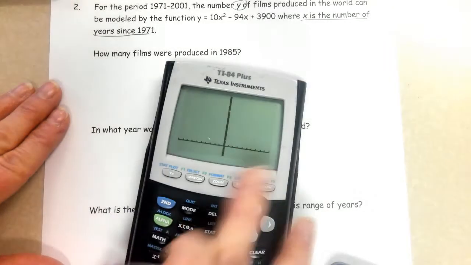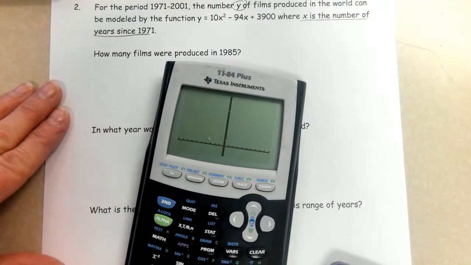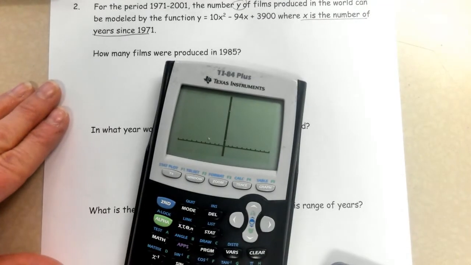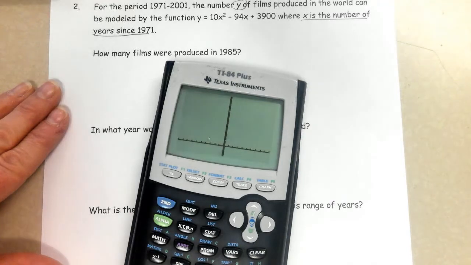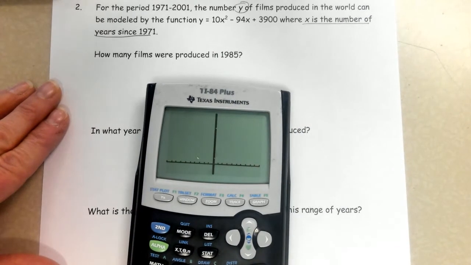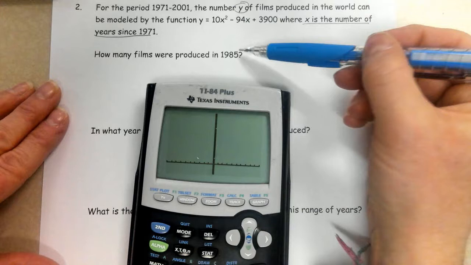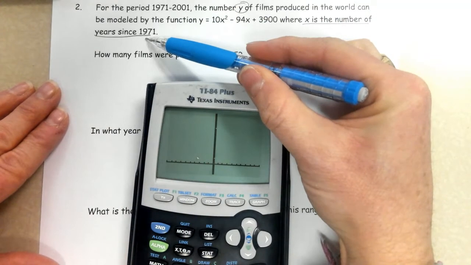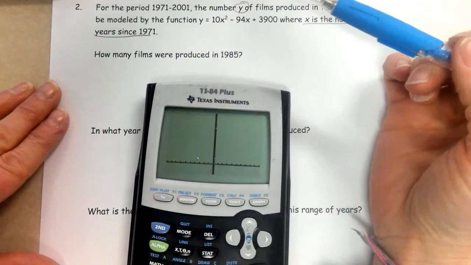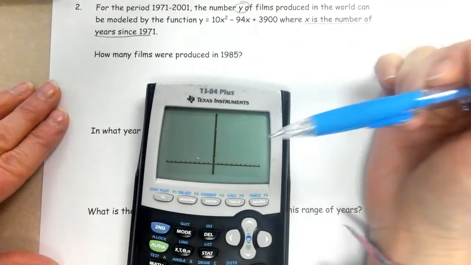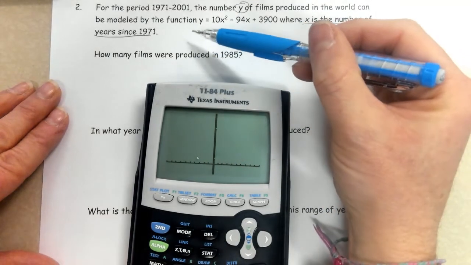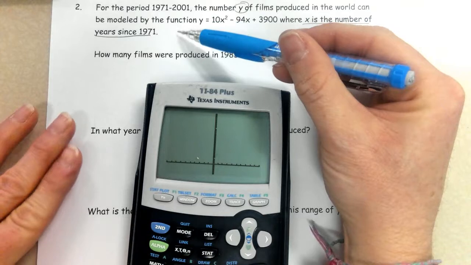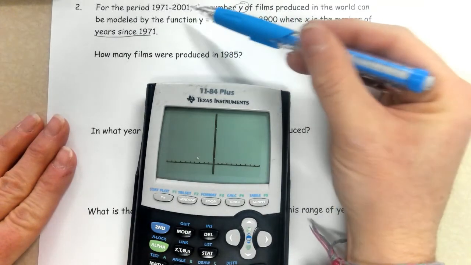Because of that number on the end being 3,900, I don't see anything when I just draw it. So we need to make this window way larger just to get started. Remember, x is years since 1971, so 0 would mean 1971, 10 would be 1981, 20 would be 1991, 30 would be 2001.